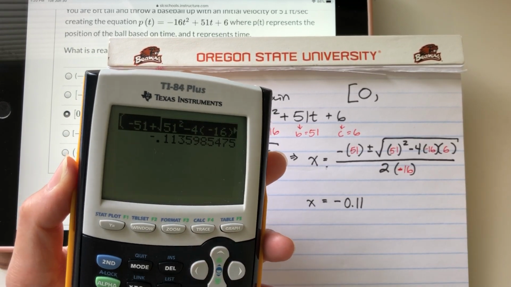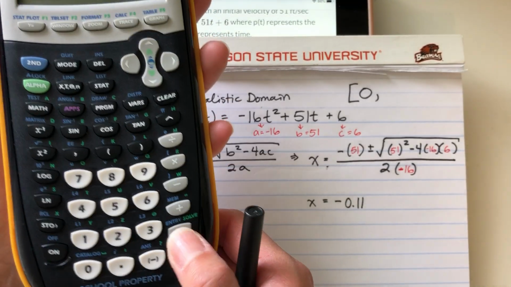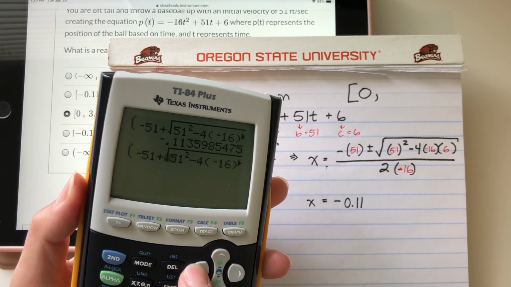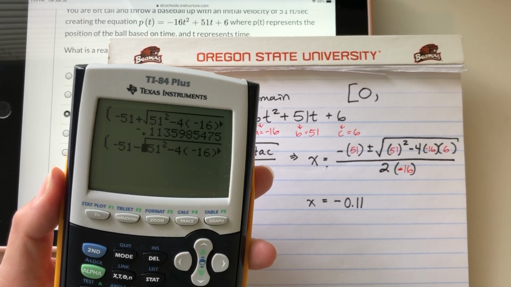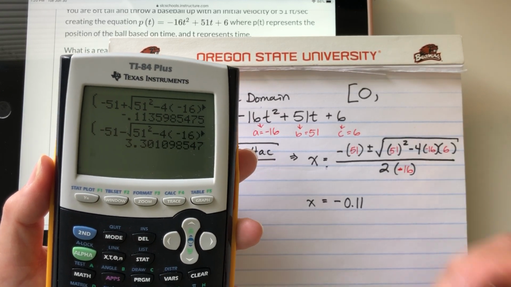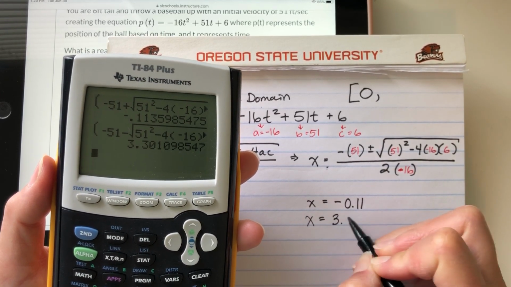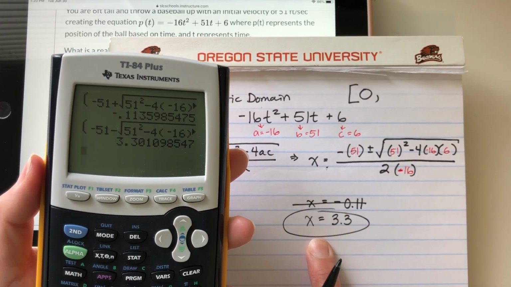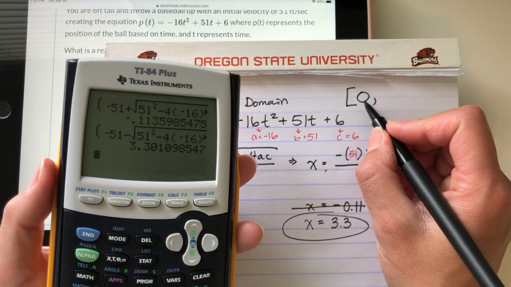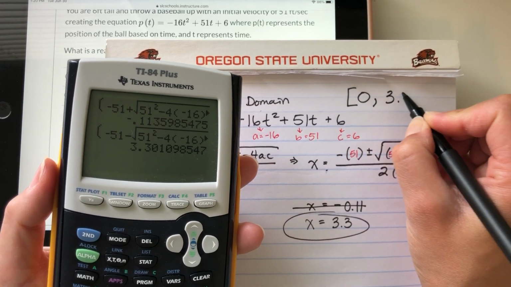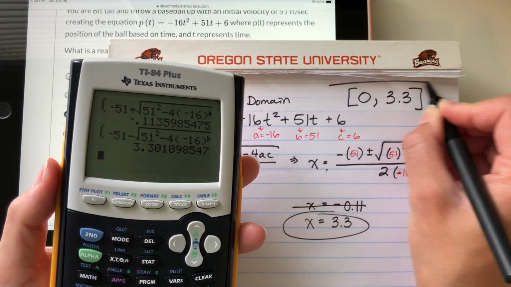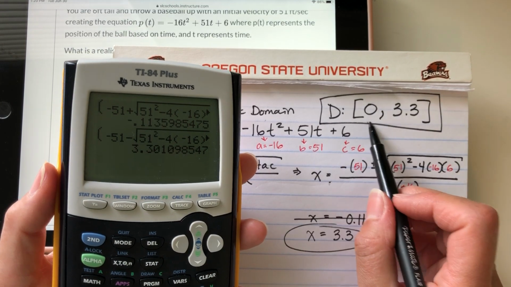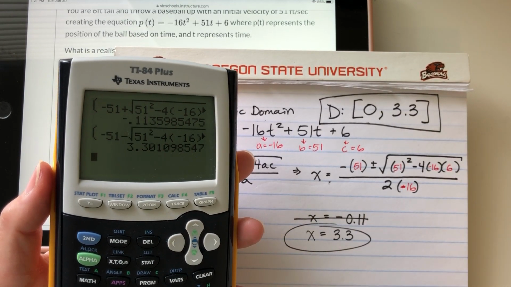So I'm literally just going to go up to it, highlight it, press enter, and then now it has it all over again, but I can edit it. So I'm going to go back and turn that plus into a minus. And then I get x equals 3.3. That can't be the answer. That has to be the part of my domain. So that tells me my domain is going to be 0 to 3.3. So that is my realistic domain. And I'm going to put a D for domain. That's my realistic domain for this problem.